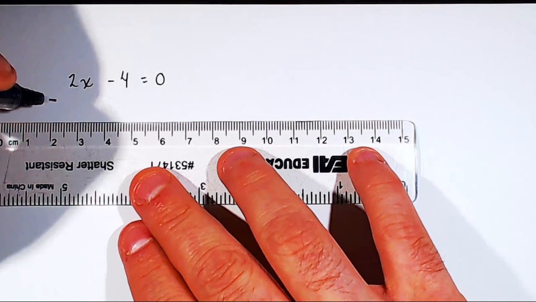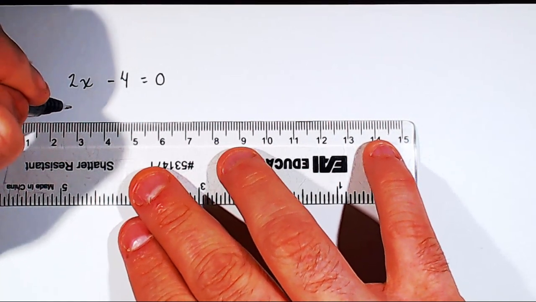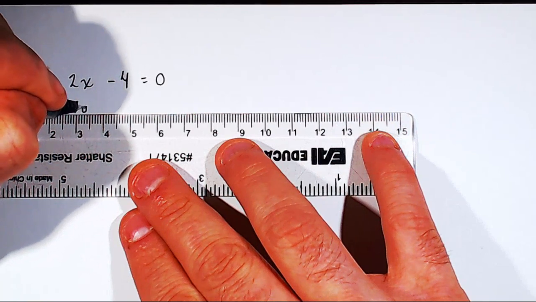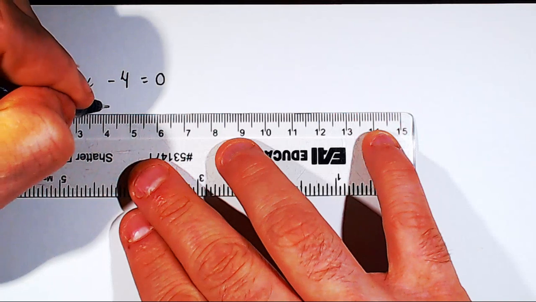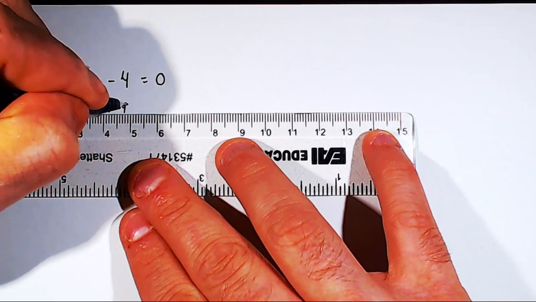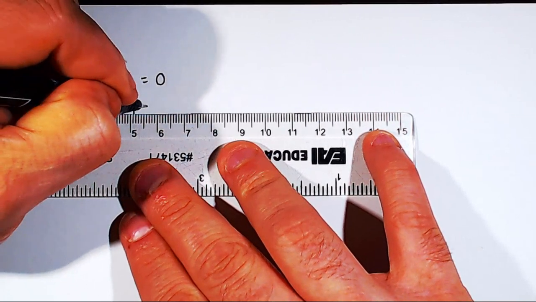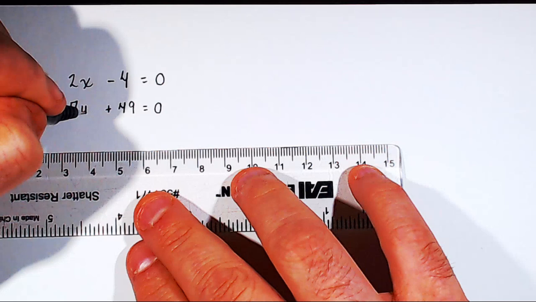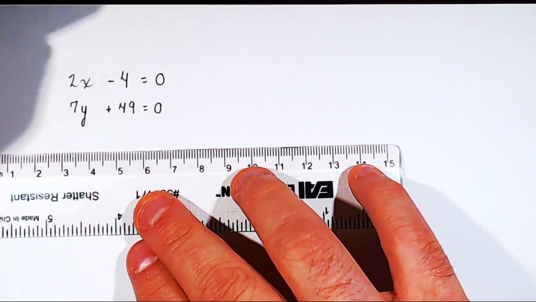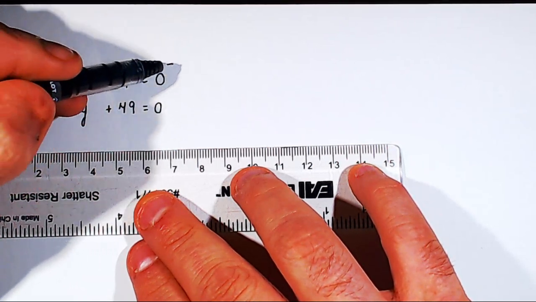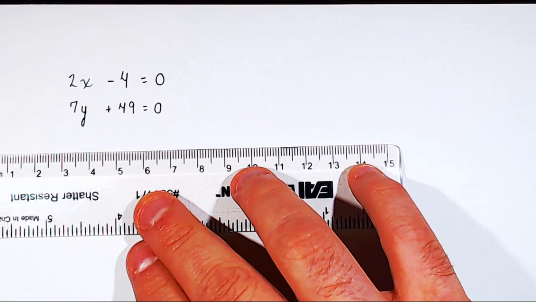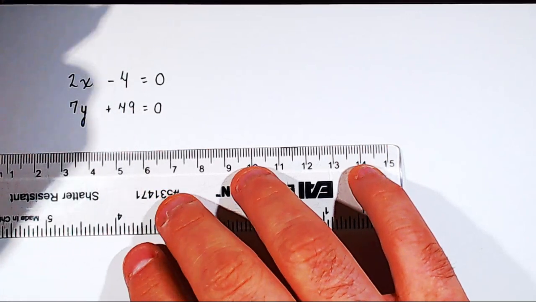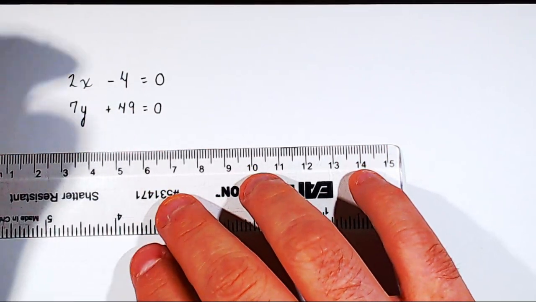And then we're also given 7y plus 49 equals 0. Now, these equations aren't really in standard form, because if they were, these values would be over here on the right side of the equal sign, the numbers that are by themselves. But we can still solve this.